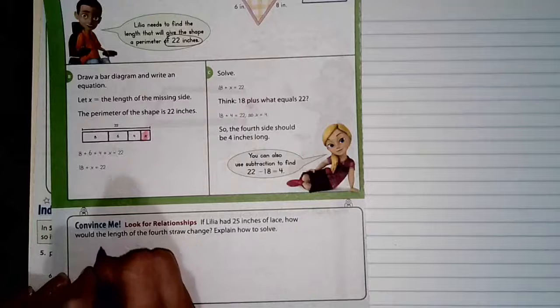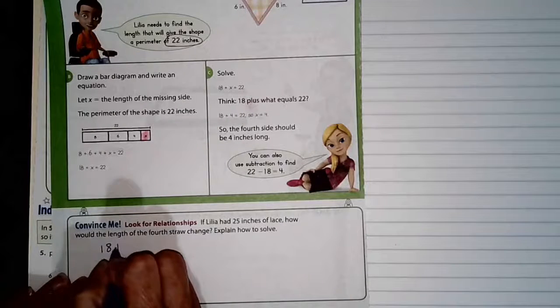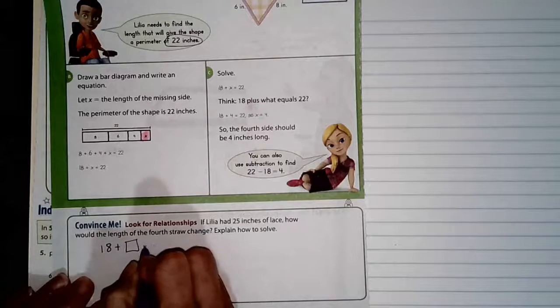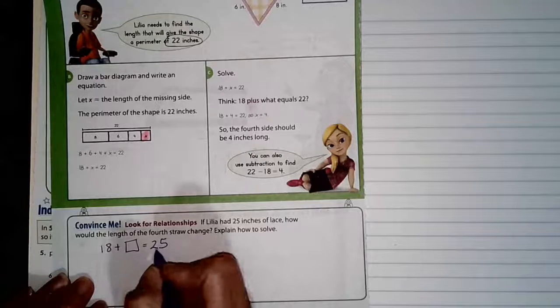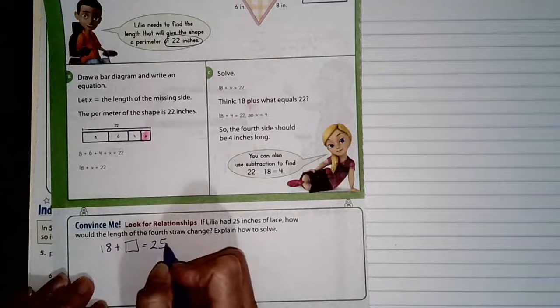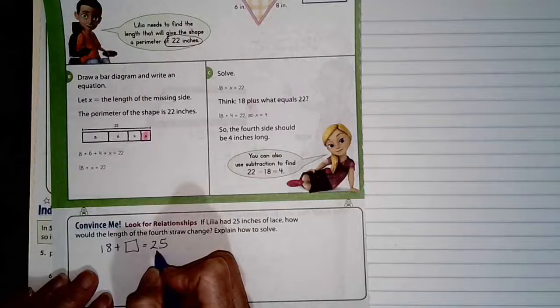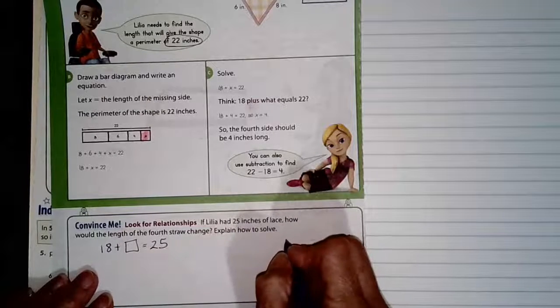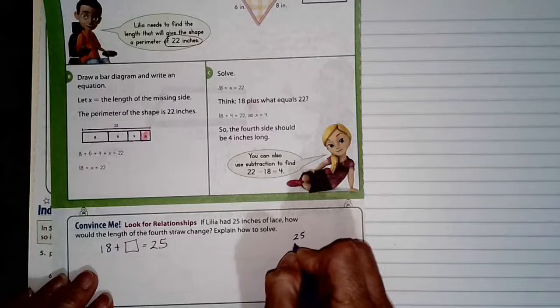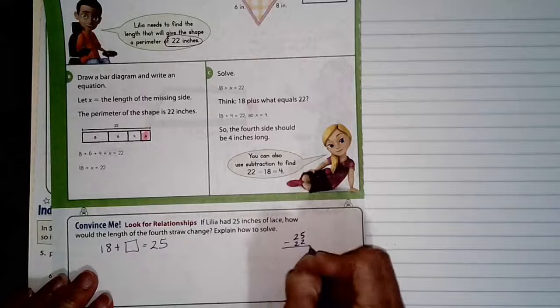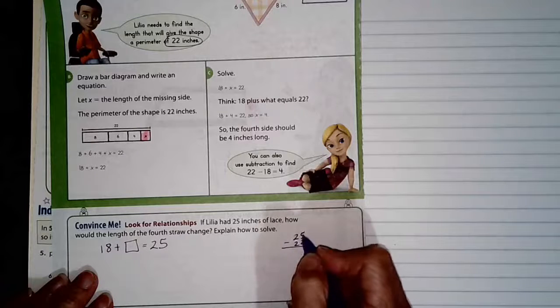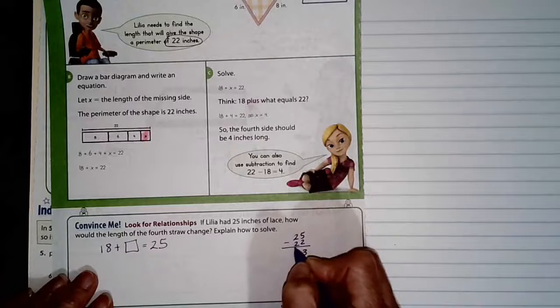So the only thing that would be different, we would say 18 plus blank equals 25. And then we could solve here. Or we could even look and see it was 22 inches, but now it's 25. I could see what is the difference between these. 5 minus 2 is 3. 2 minus 2 is 0.